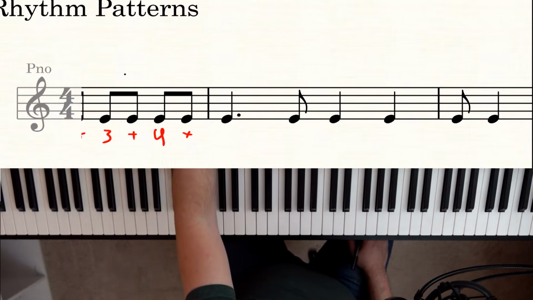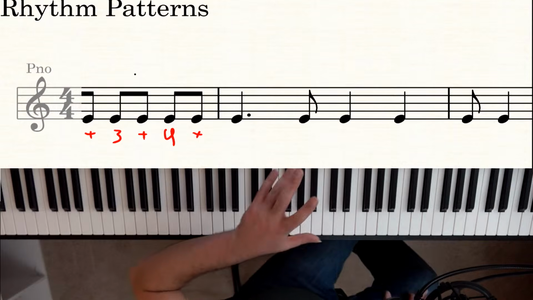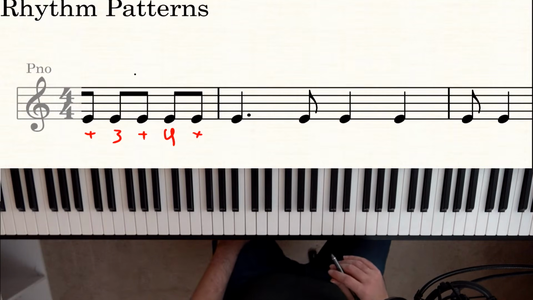All right, let me know if you can't hear me or you can't see me. It looks like everything's working. So let's just continue on with the next one.